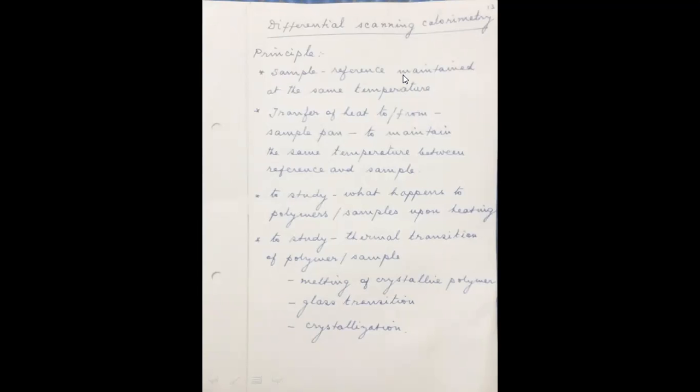Actually, it is not going to reveal the actual mechanism taking place inside the samples, but it will give you only the quantity of the additional heat energy to be supplied, or the heat energy to be taken off from the sample, to maintain the same temperature as the reference. So this gives you enough information to understand the mechanism of what is happening in the polymer and in the sample. Say, for example, melting of a crystalline polymer.